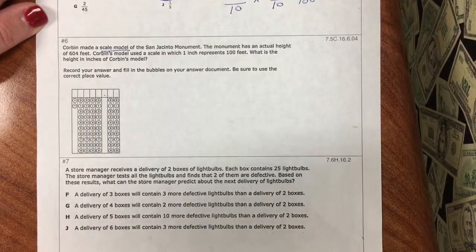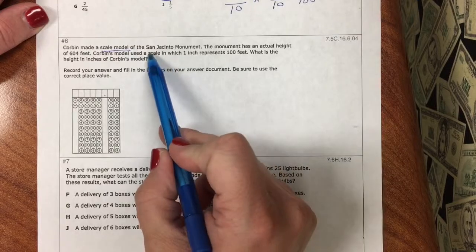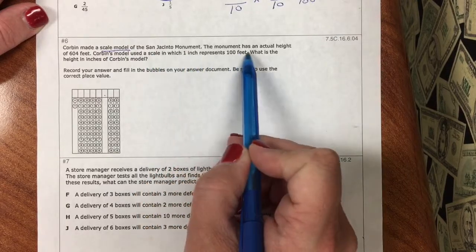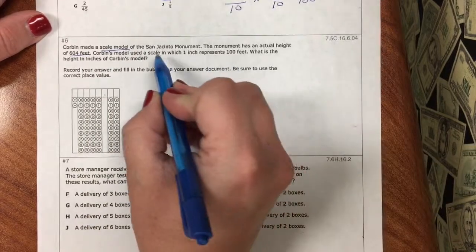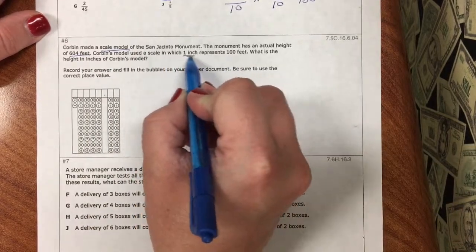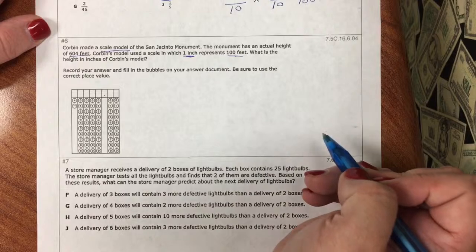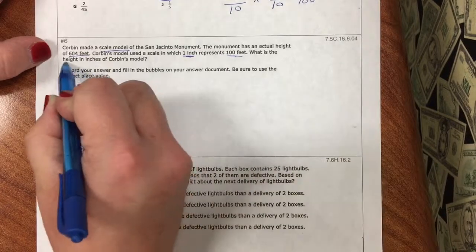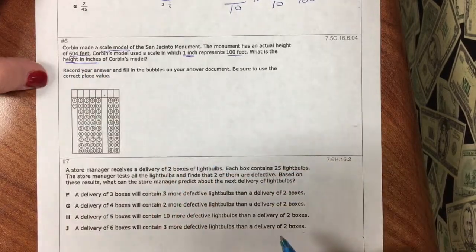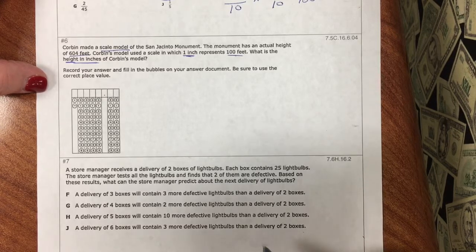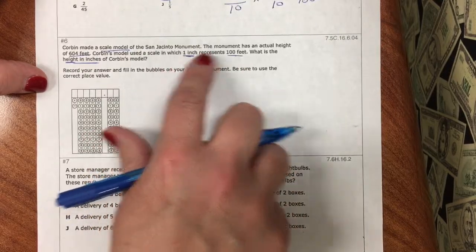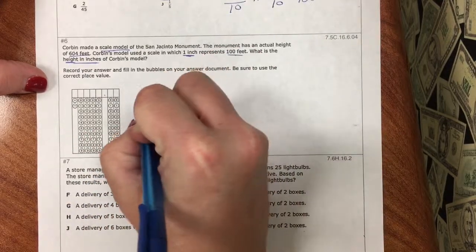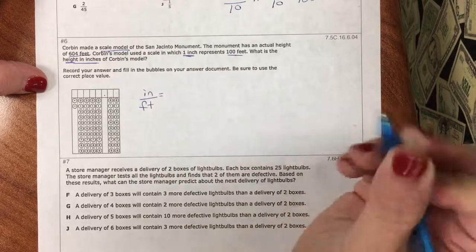Okay, number 6. Corbin made a scale model of the San Jacinto Monument. The monument has an actual height of 604 feet. Corbin's model uses a scale in which 1 inch represents 100 feet. What is the height in inches of Corbin's model? We're going to have to set up a proportion because this is a scale model. Our dimensions are inches and feet, so we need to label that inches and feet.